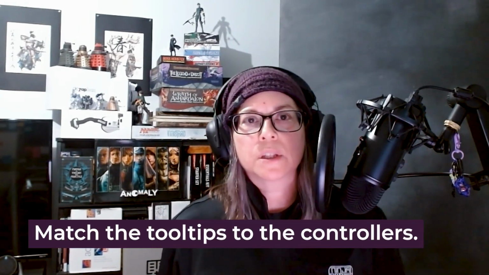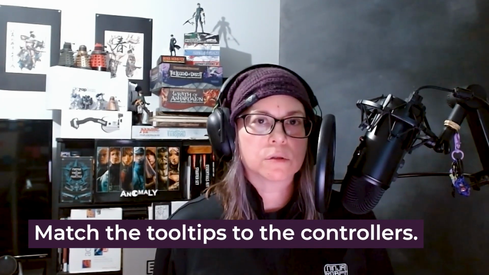Don't just create one set of mappings and hope it works for all the other ones. Just saying everyone else does it is not a good excuse. You can't control what everyone else out there is doing, but you can control what you do. You also want to make sure the tooltips match the controllers being used. This is even more important if you're releasing your experience on multiple headsets or platforms.